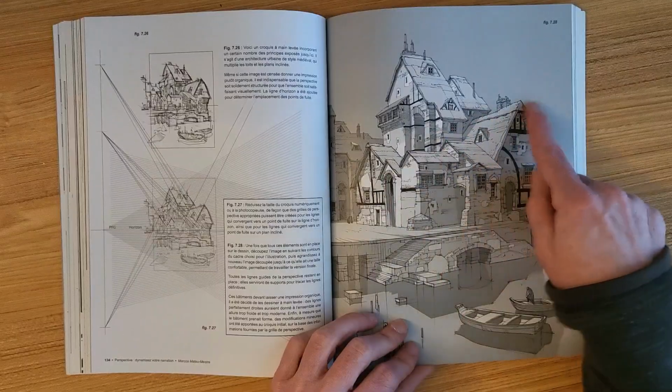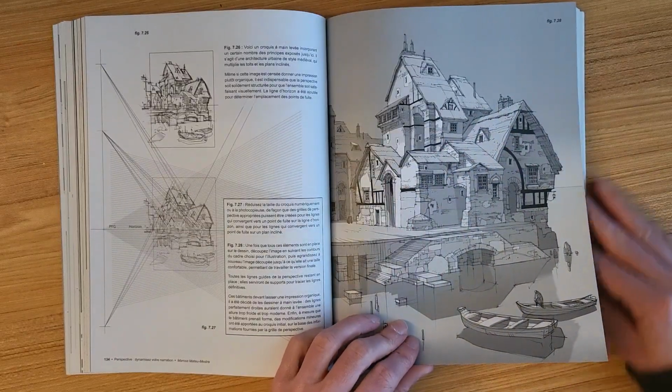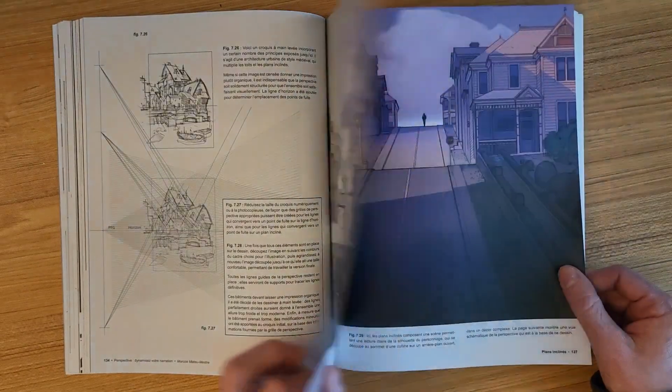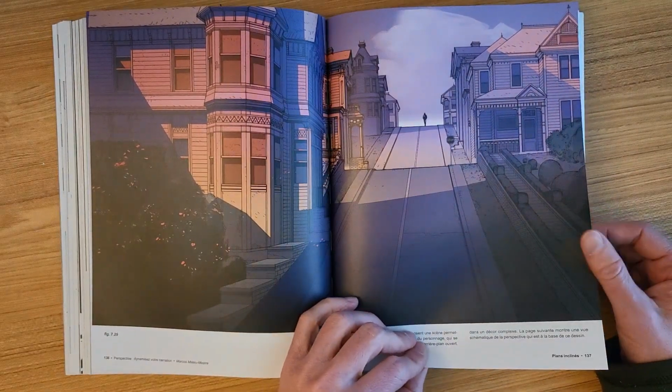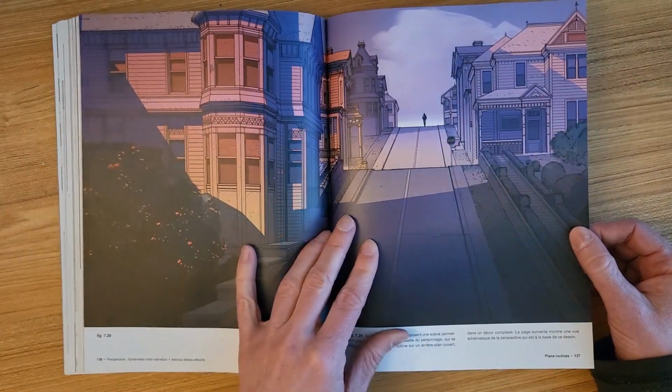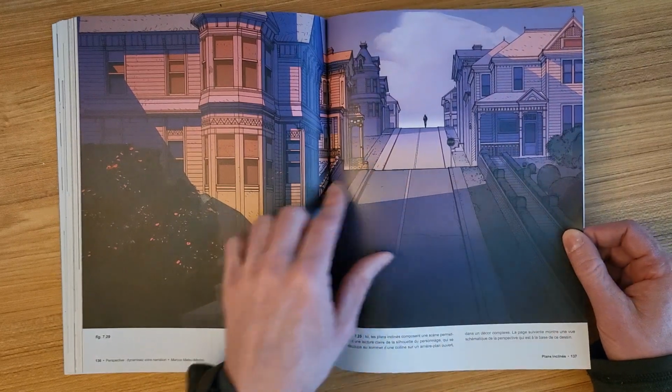But just curving the lines a little bit, not being too architect designer style. Yeah, San Francisco style street.